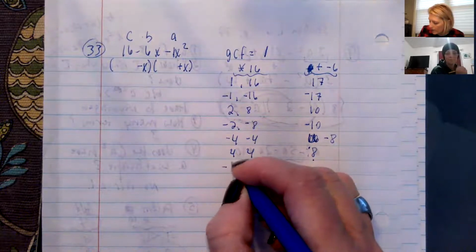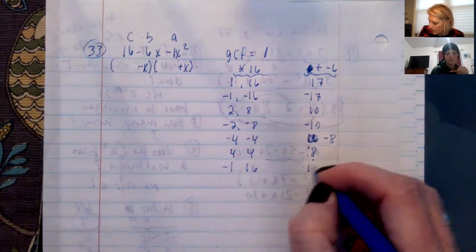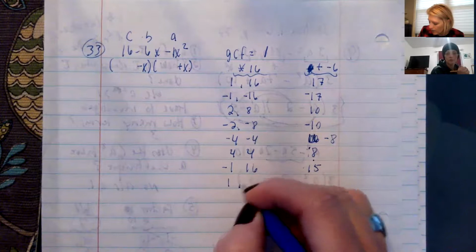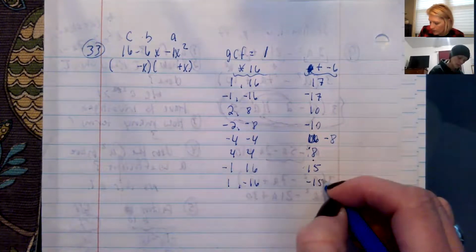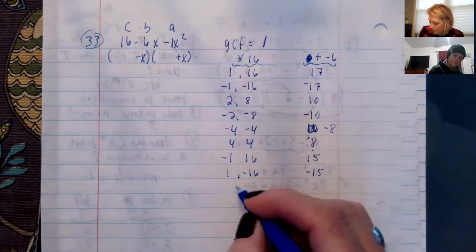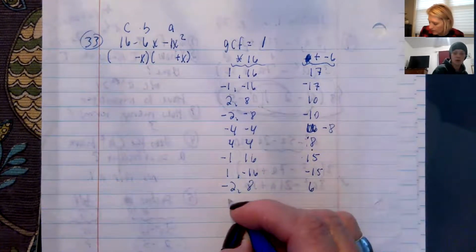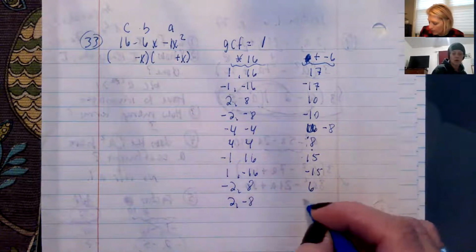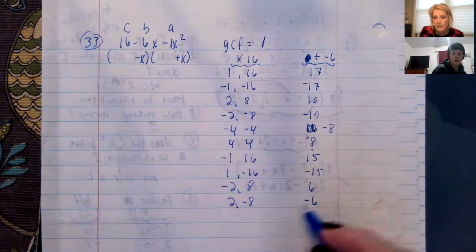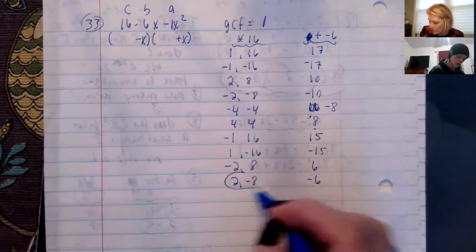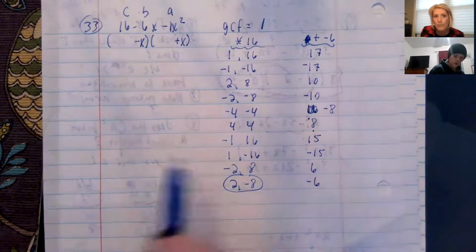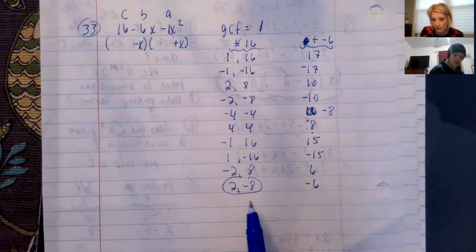So let's say we had a -1 and a +16, that would give me 15. A 1 and a -16 would give me -15. A -2 and a +8 will give me a +6, and a 2 and a -8 will give me a -6. So it actually has to be this one, 2 and a -8. So it does have to be the opposites.